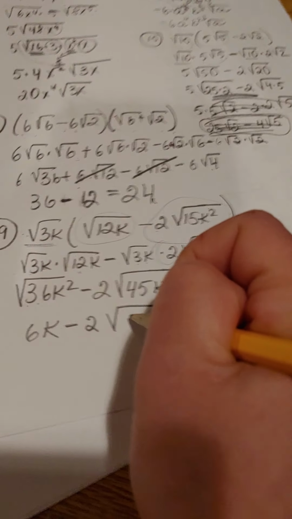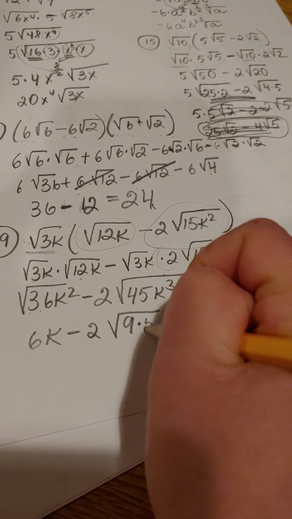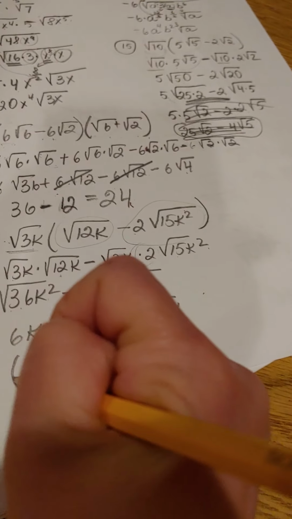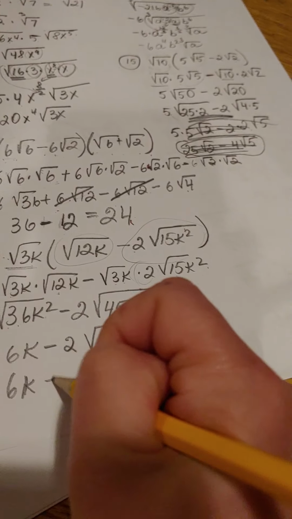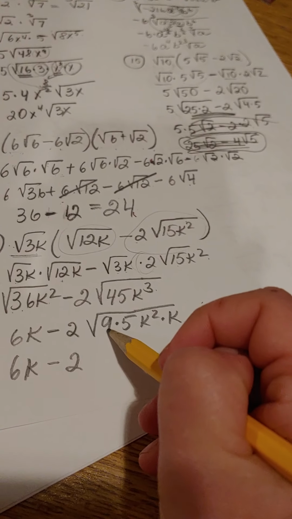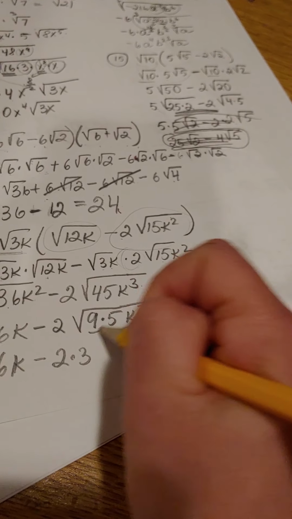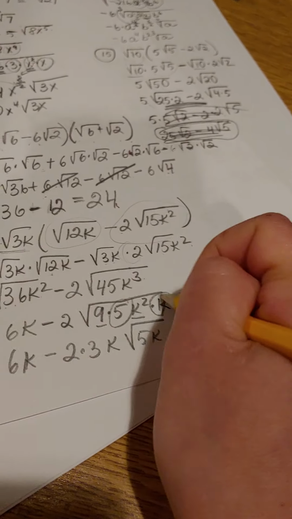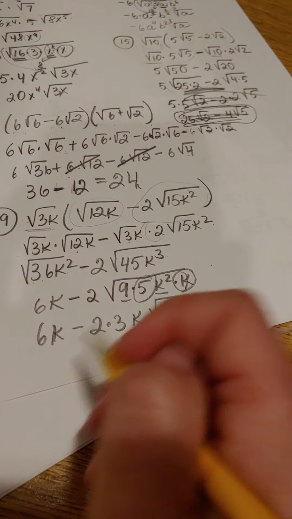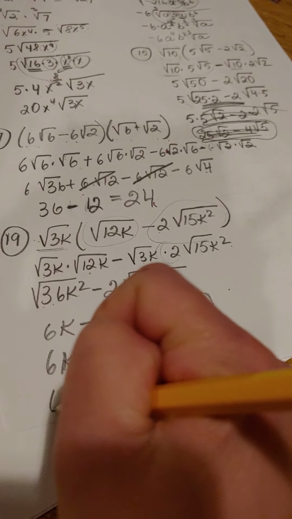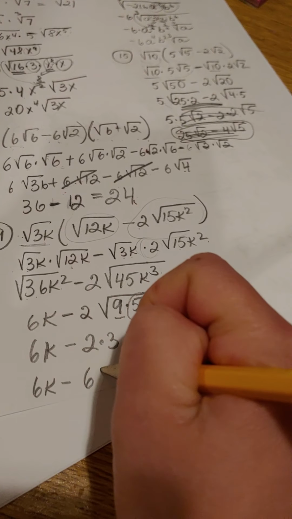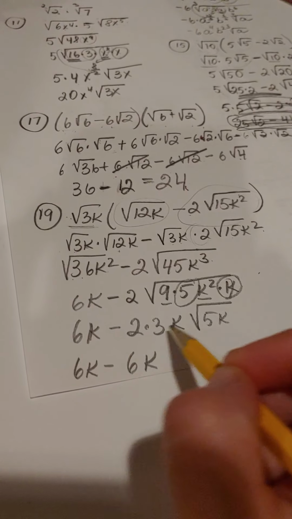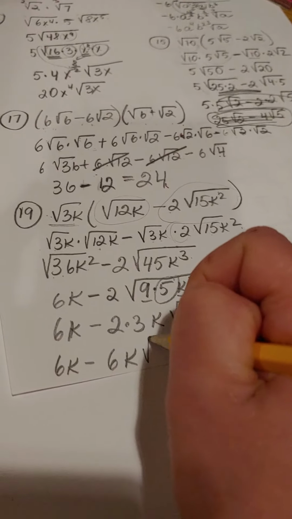What can we do here? We can factor 45 as 9 times 5, and factor k to the third power as k squared times k. 6k is going to be left alone, minus 2. And then square root of 9 is 3. Square root of k squared is k. And 5k is going to be left inside of the radical. So we are going to simplify. So 2 times 3 is 6k, square root of 5k.